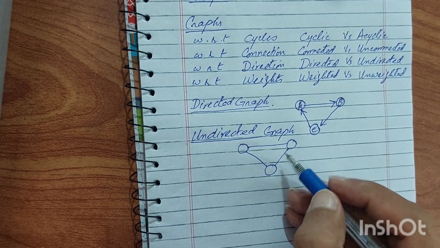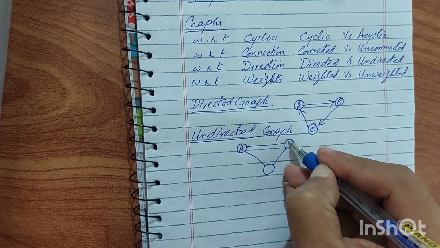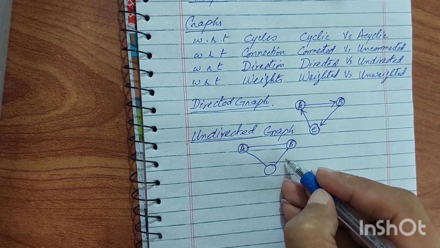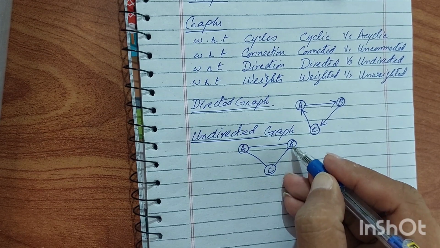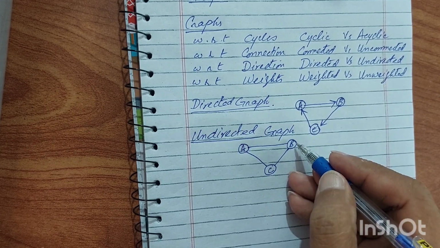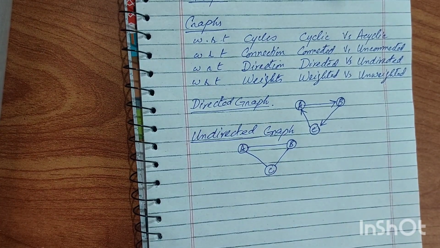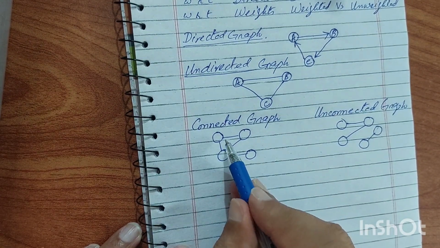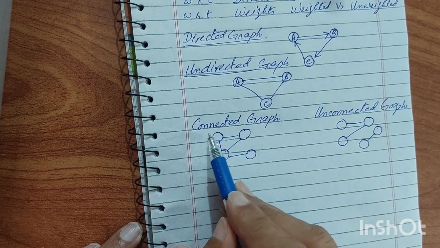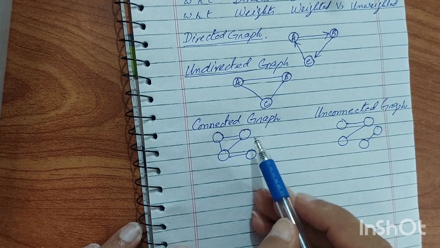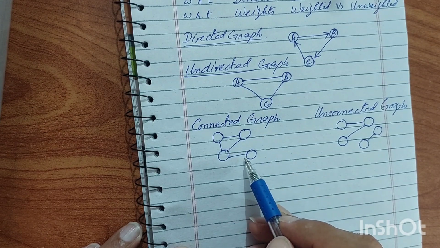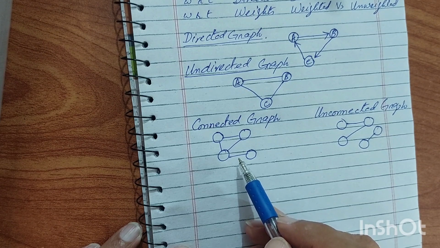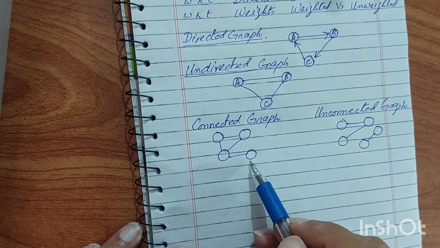It means you can move from A to B and also from B to A. In the same way, if this is C, then you can move from B to C and from C to B also. A connected graph is a graph in which every vertex is connected by edges, so there is no vertex that you cannot reach from any other vertex.